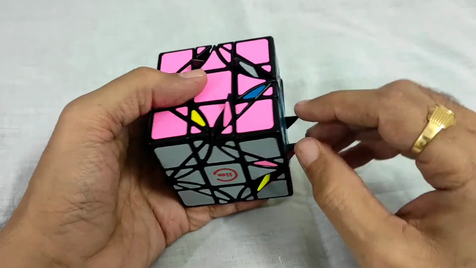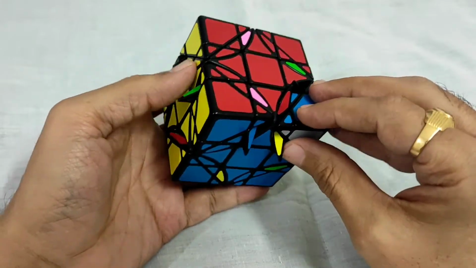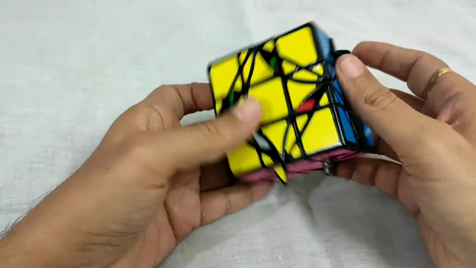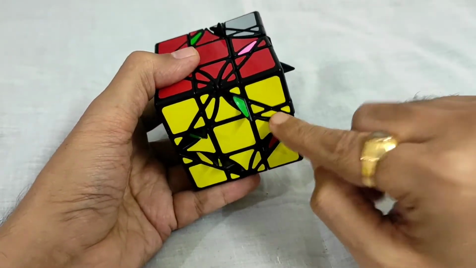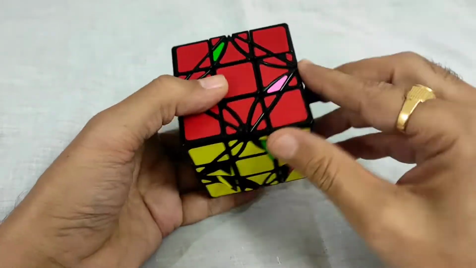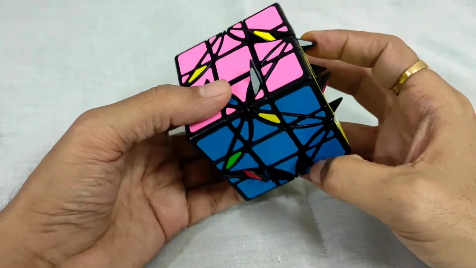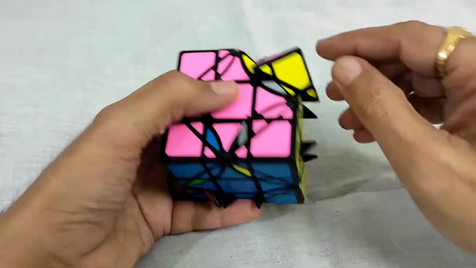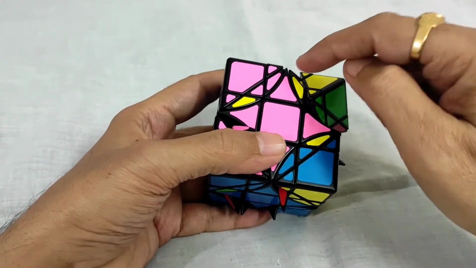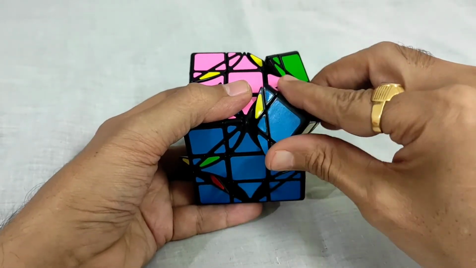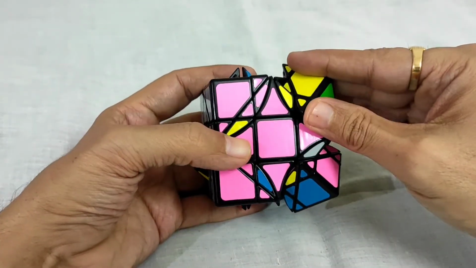How many of them are now left? Okay, so we have this yellow, which is on this side, so we can't solve it. Okay, this is red, gray, yellow. Okay, can we use this yellow over here? So this yellow, no, this yellow, yes. Okay, so this yellow we can place it over here, and this red will come here, and this pink will come here.